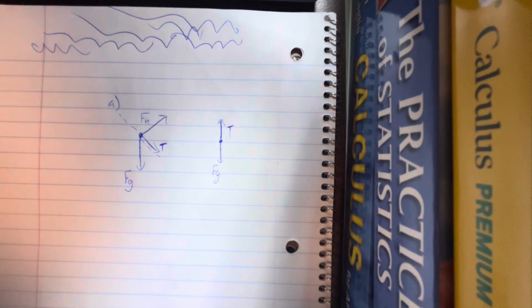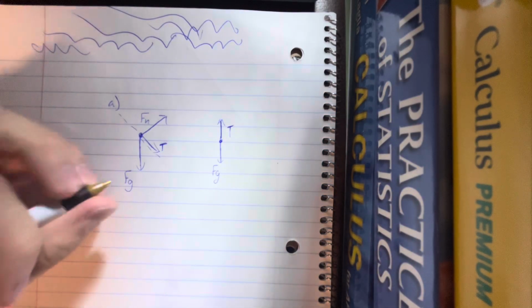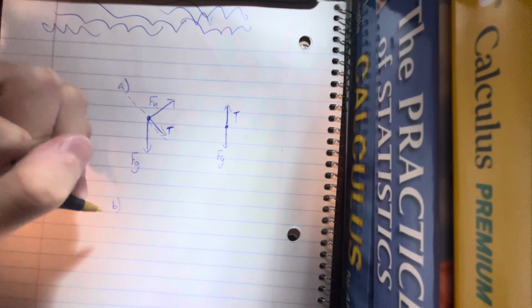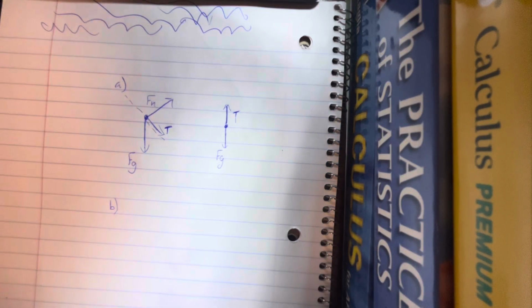Part B, derive an expression for the magnitude of acceleration of a block after the blocks are released. Express your answer in terms of m, theta, and physical constants as appropriate. Okay, so we're just gonna find the acceleration of the total system.